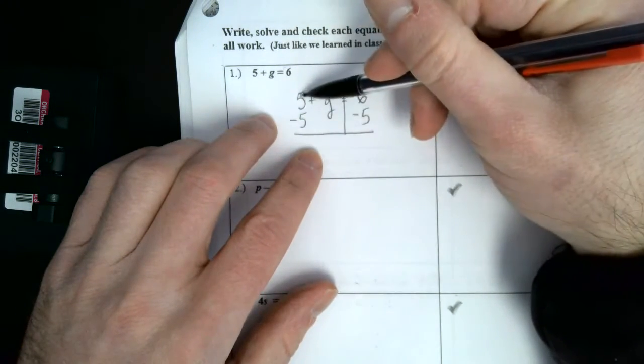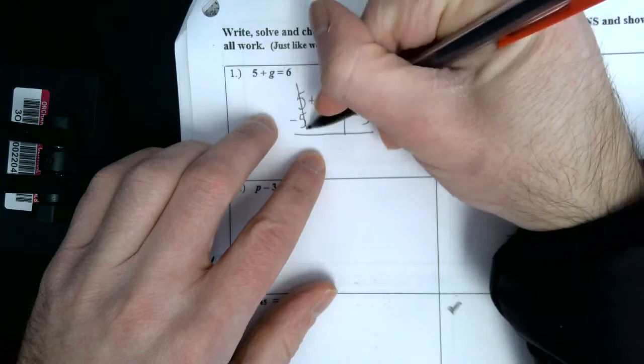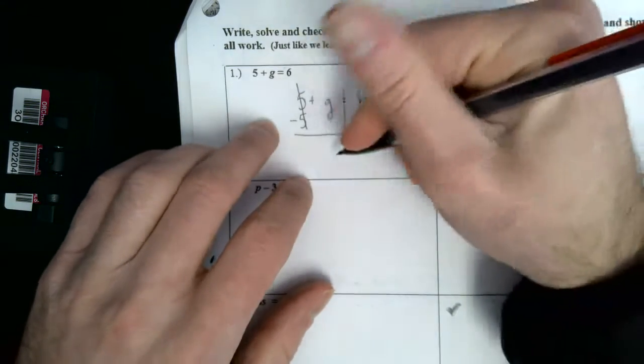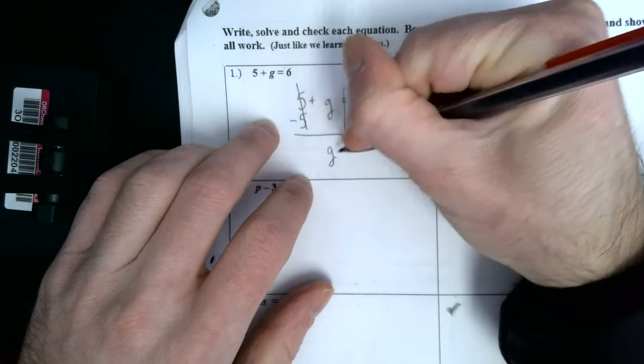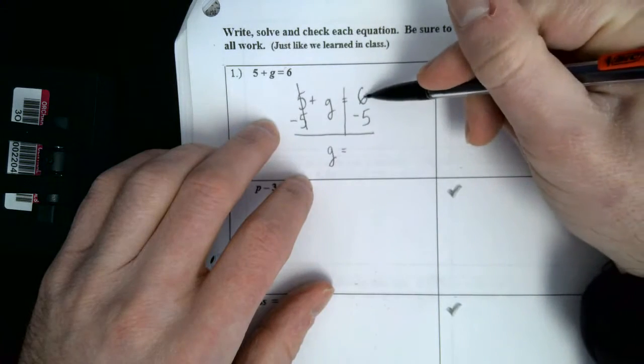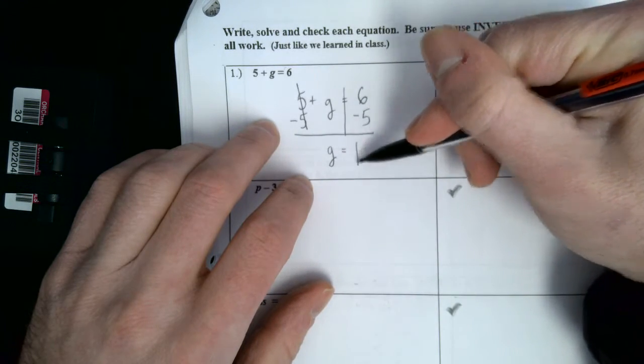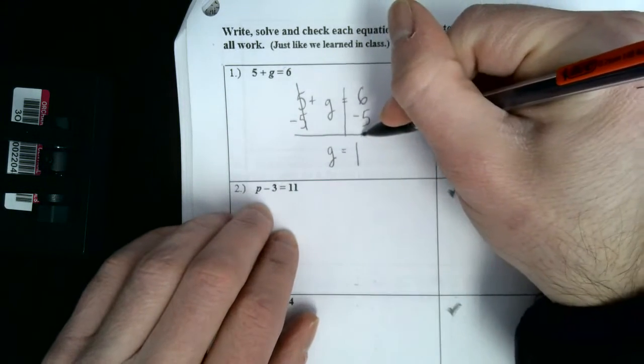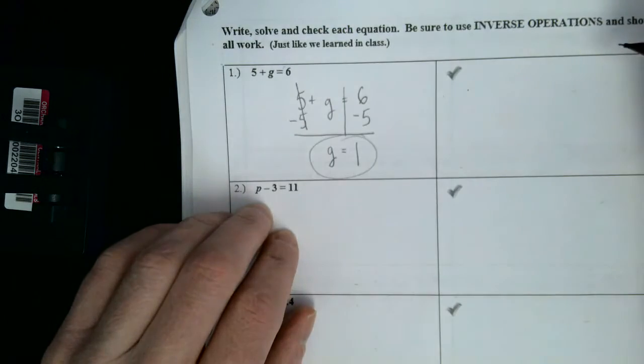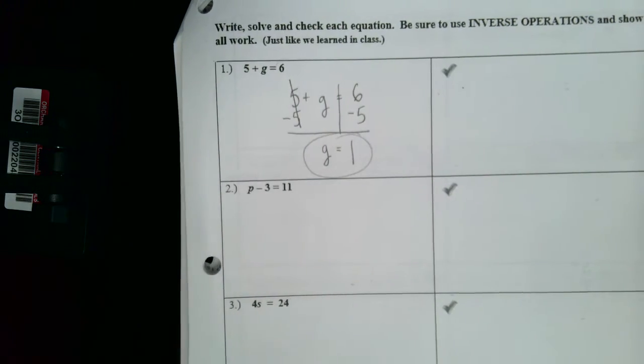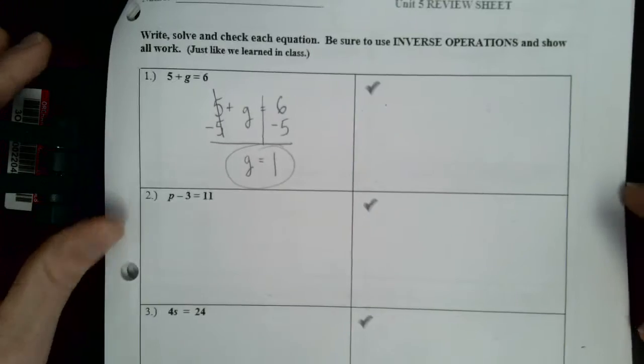So let's check this side out. 5 minus 5, that cancels out. And all we are left with is g equals 6 minus 5, which is 1. So there's our solution right here. That's our answer. Now we're going to check to make sure that answer is correct by doing a 3-step check.